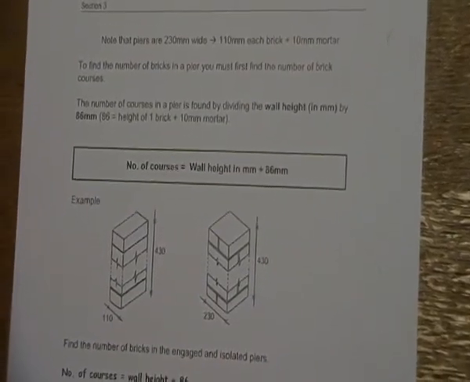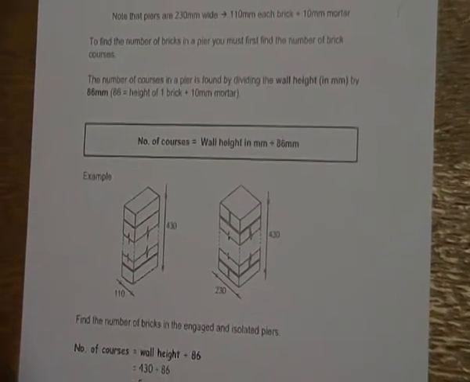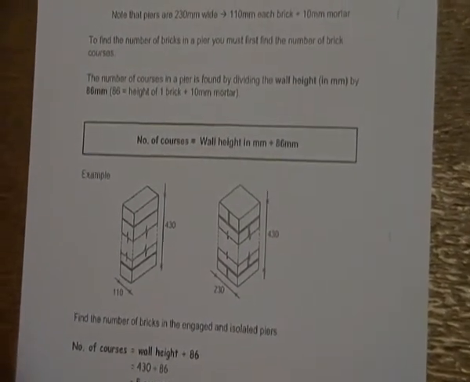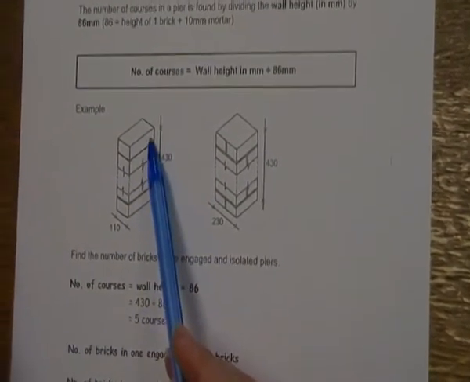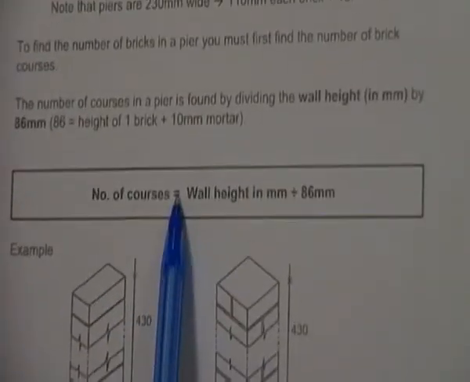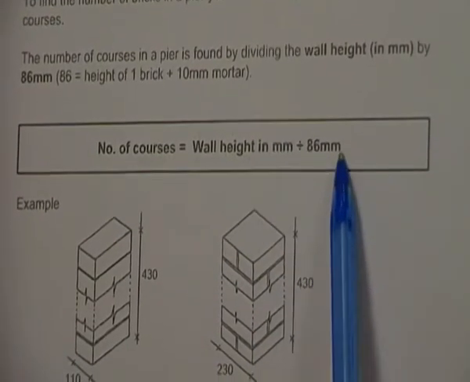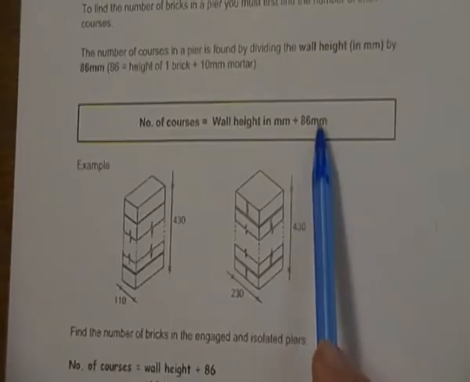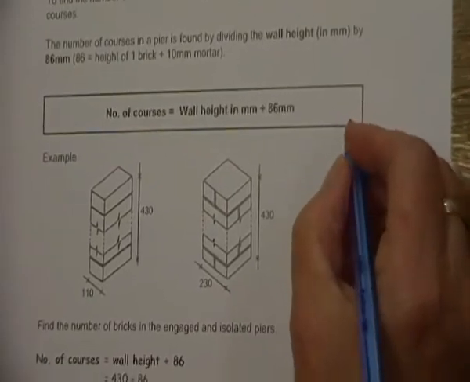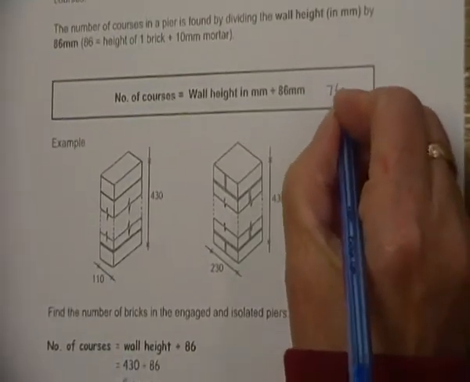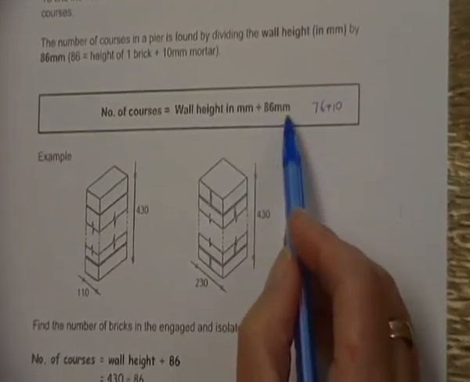Now, to work out how many bricks are needed for an engaged pier and an isolated pier, we need to know how many courses or levels of bricks there are. So we work out the number of courses: the wall height, given in millimetres, we divide it by 86. You might say, why 86? If you remember, the height of a brick is 76, and we add 10 millimetres of mortar to make 86.